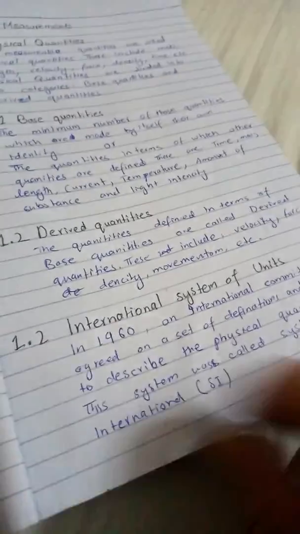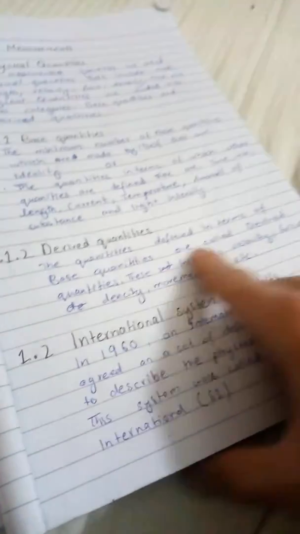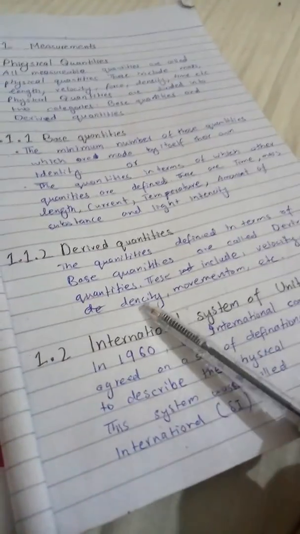So you have got an idea of what derived quantities are so far, because quantities defined in terms of base quantities are called derived quantities. They are derived from base quantities like mass, time, and so on.